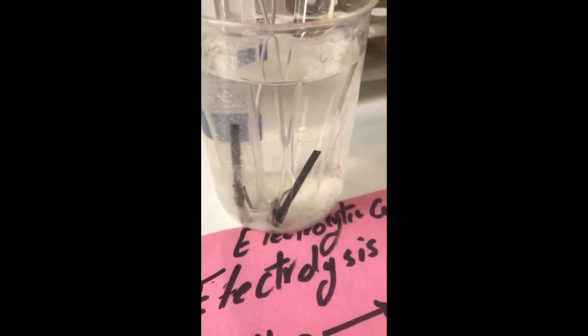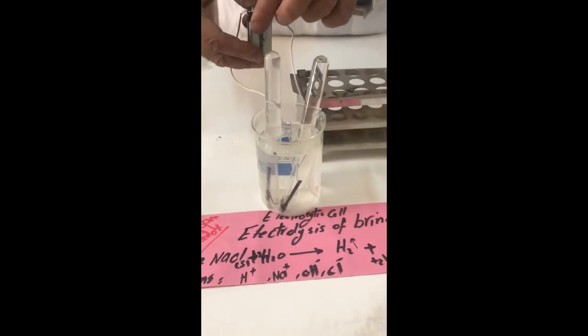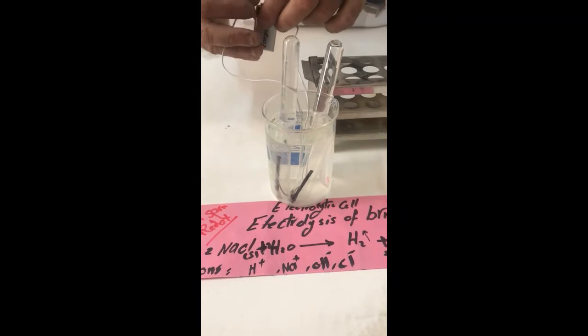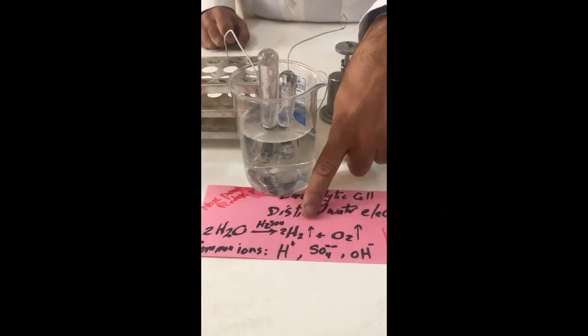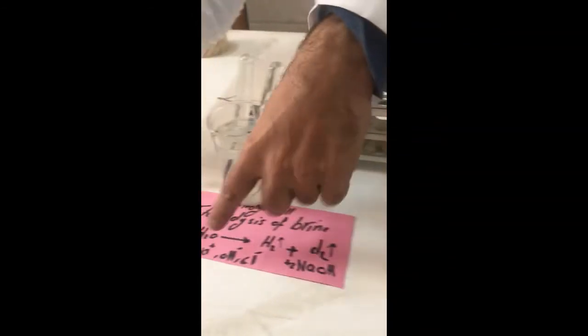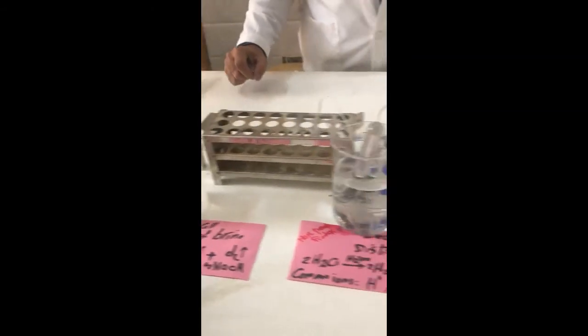So that electrolysis produces Cl2 and H2, and the previous one produces O2 and H2. So the electrolysis of brine solution is different from electrolysis of distilled water. You must know that if it is distilled water or pure water, it will produce hydrogen and oxygen. But if it is a brine solution, sodium chloride in water, it will produce hydrogen and chlorine gas.